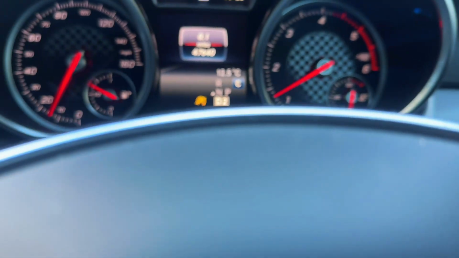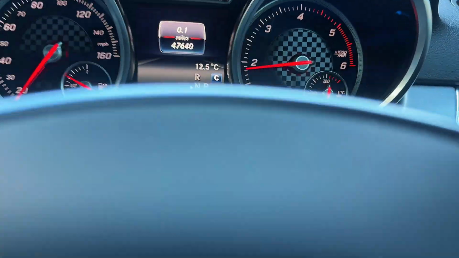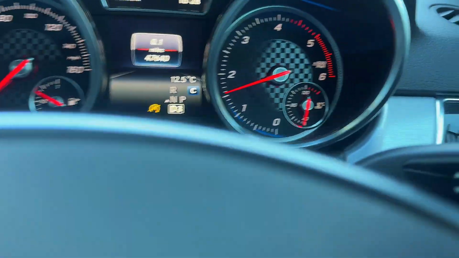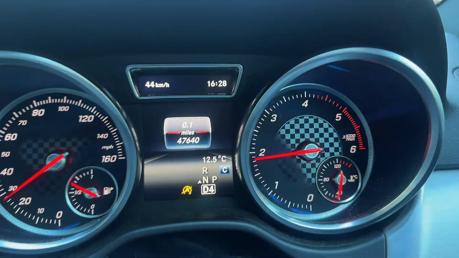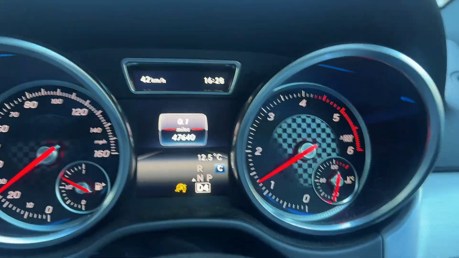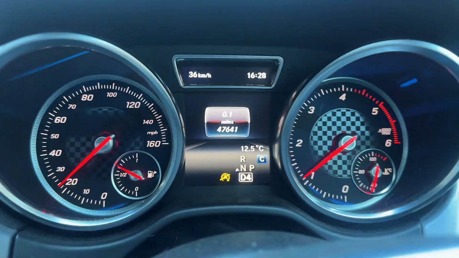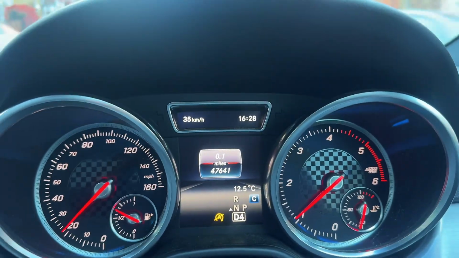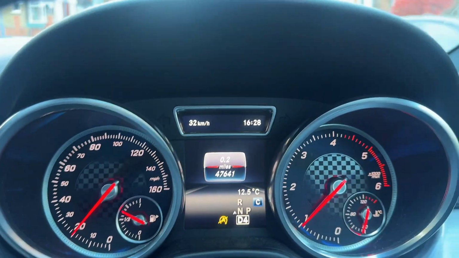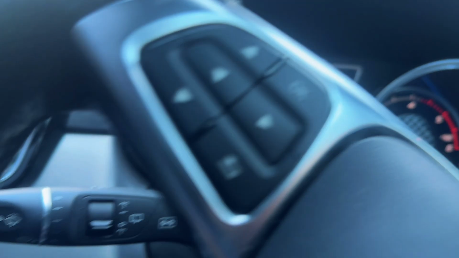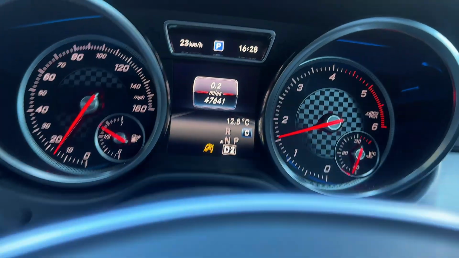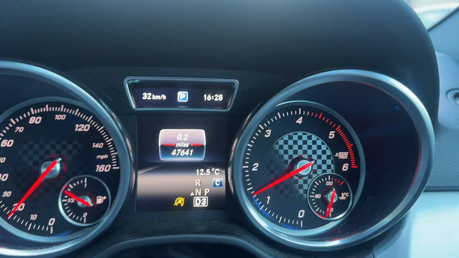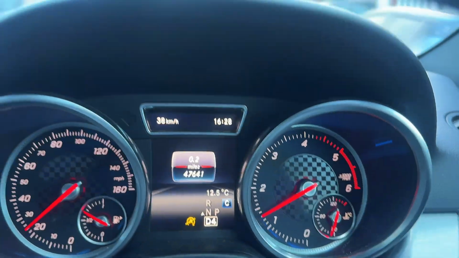You can see second gear, third gear, fourth. All gears shift nicely. Looks like it's success at the moment. However, until I go to the motorway and come back, I'm not sure. Once I complete the motorway journey, I'll come back to you.